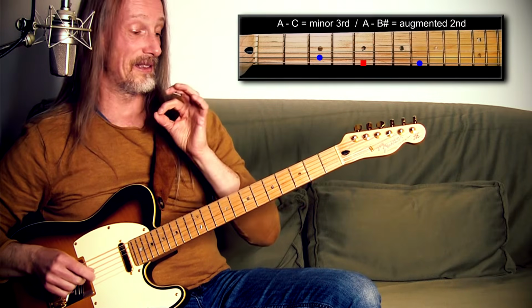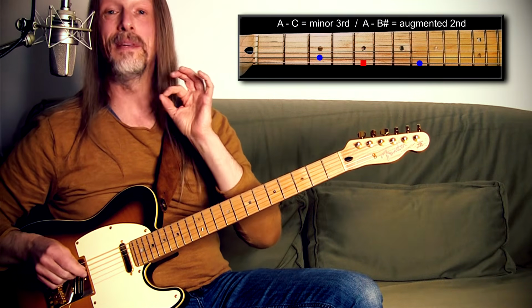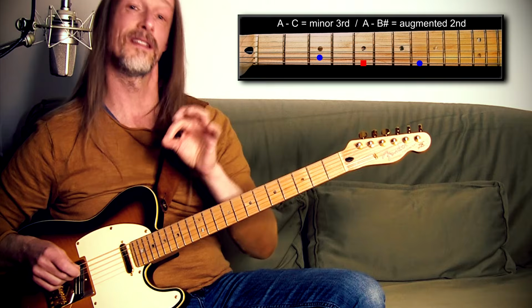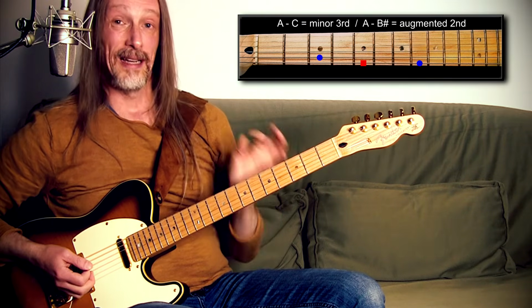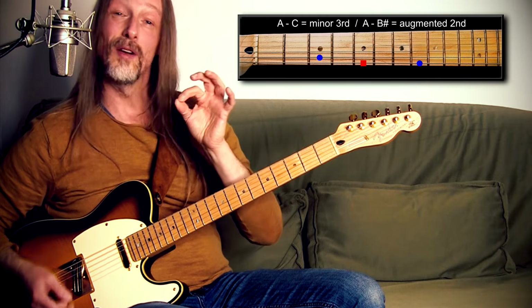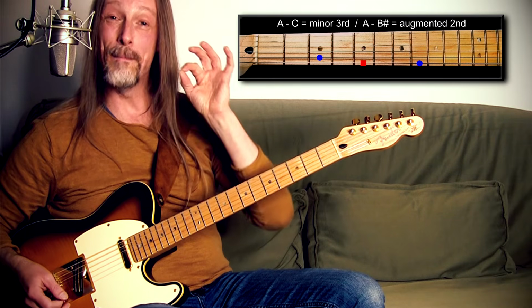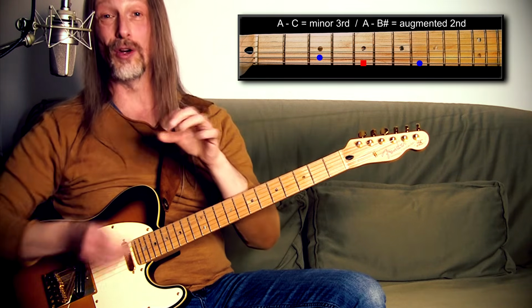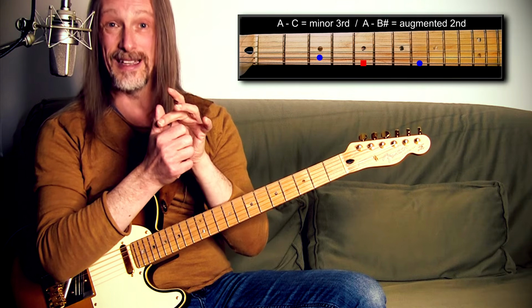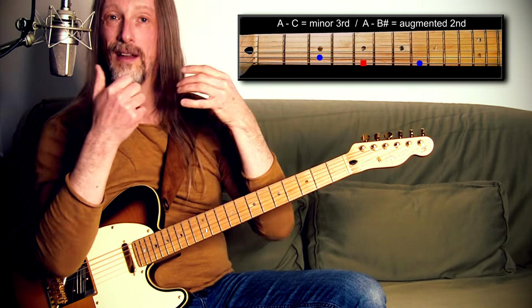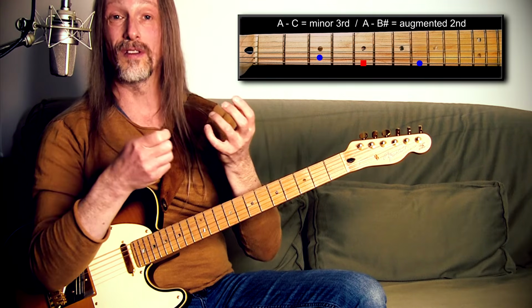The interval minor third can, in a very special case, be an augmented second. It's the case when you have a major third also in your chord or in your scale. The major third is an interval that always rules.